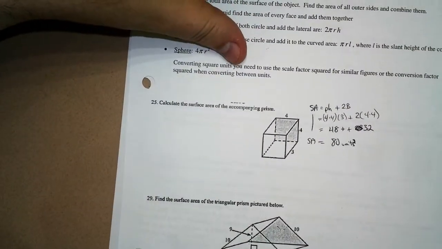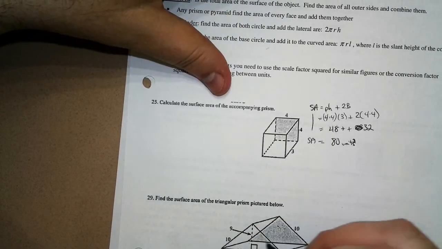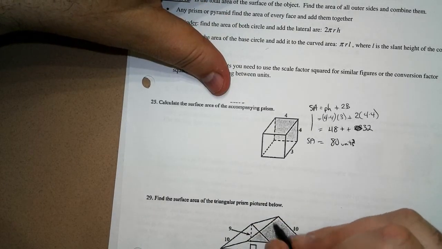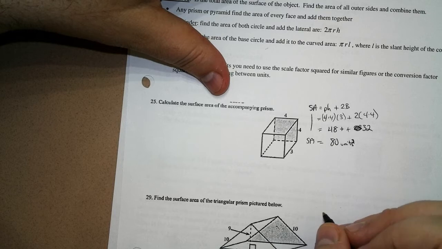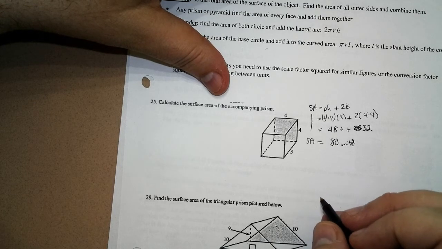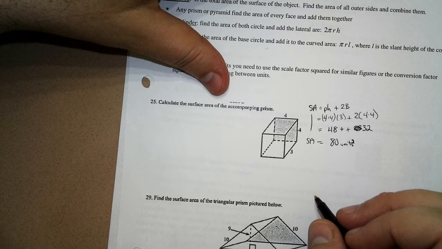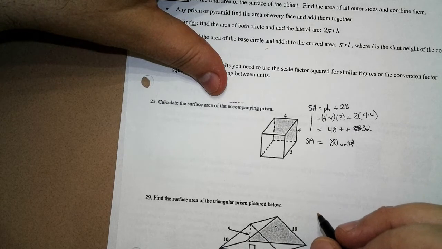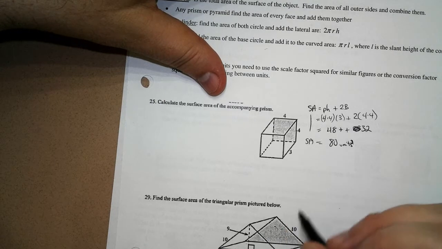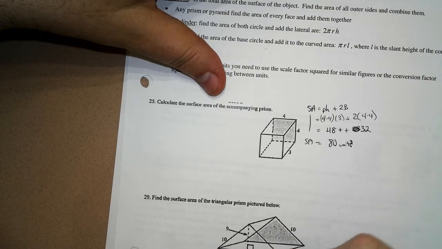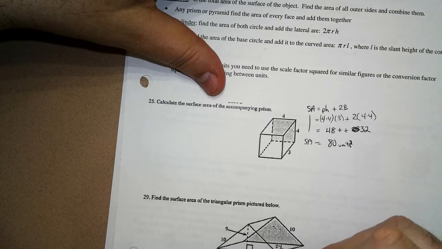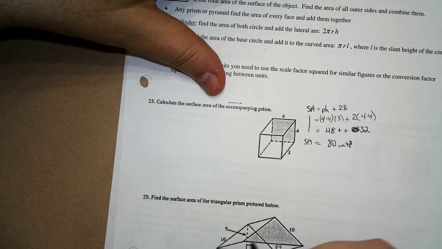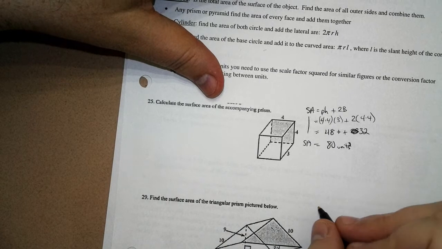Find the surface area of the triangular prism listed below. So the base is the triangle. If you remember, we know a few things here. We know that this is isosceles. We know that the bottom here is 24. We know this is 6. We know the height's 9. So we have enough to do everything.